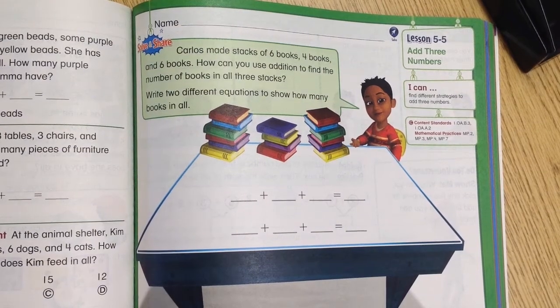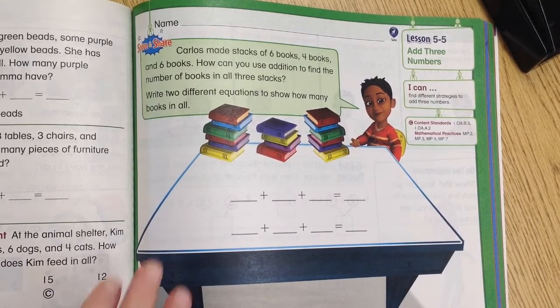Hi everybody. Today we're going to work on lesson 5-5 in the math book. It starts on page 323. And today we're going to be adding three numbers together. So on page 323 it starts with a word story.